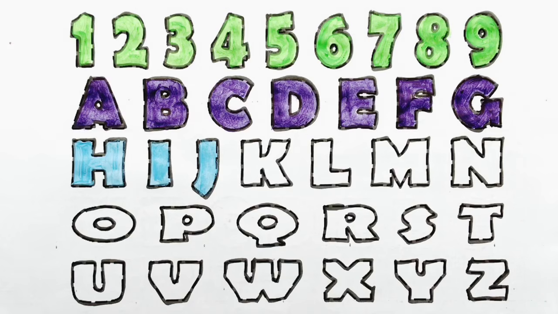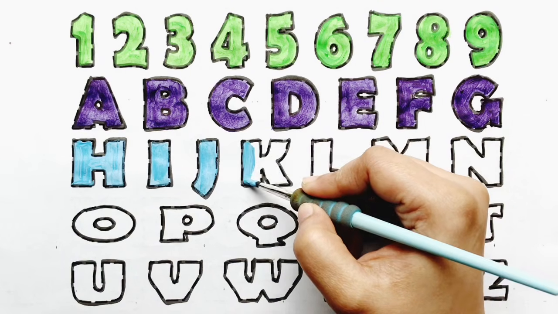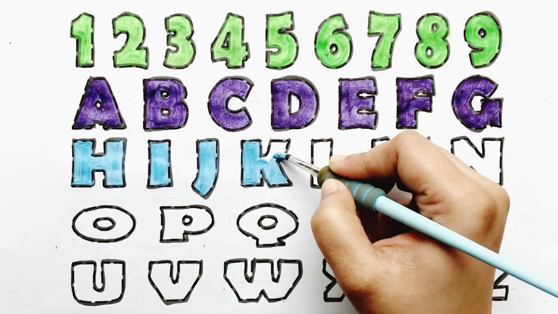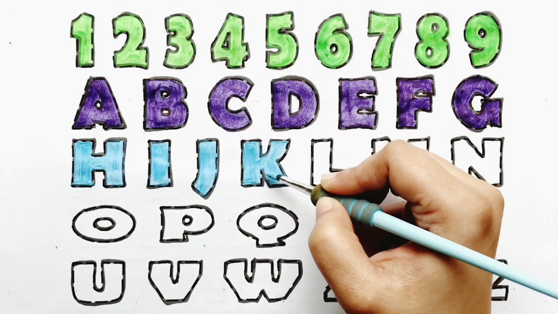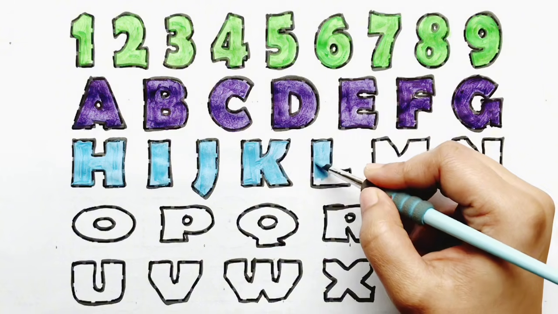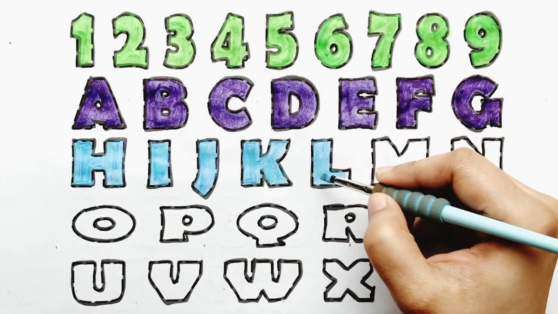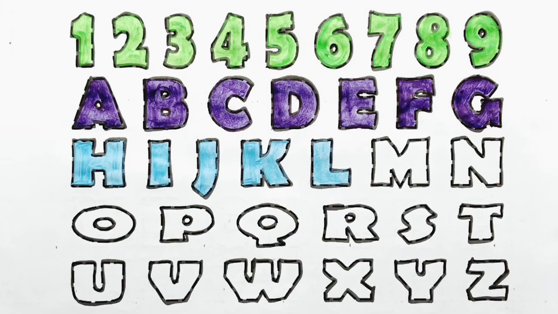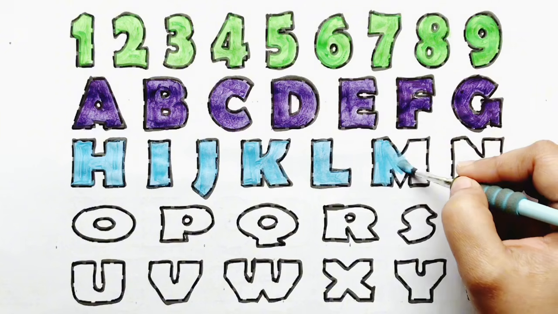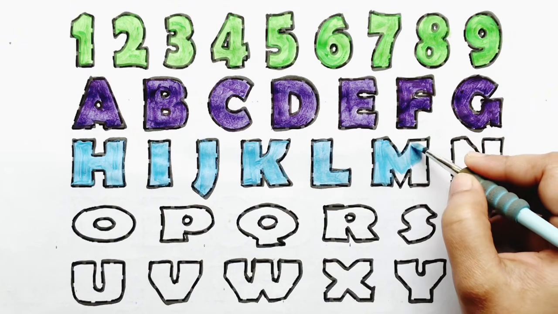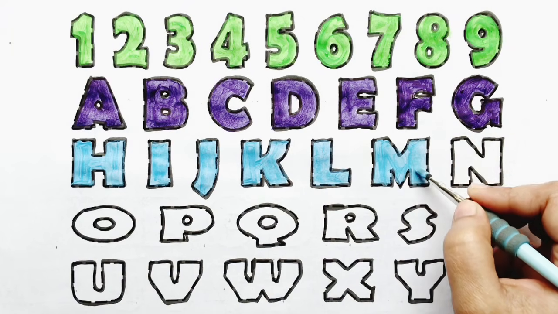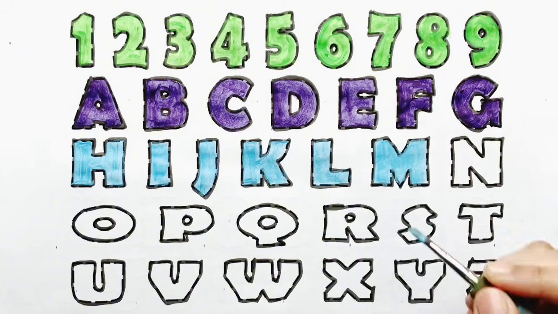Apple, angel, address, K for kite. Answer, April, autumn, ambulance, airplane, arrow, alligator, L for lollipop. Ant, amazing, M for moon. Apple, angel, address, animal, answer, April, autumn, ambulance, airplane, arrow, alligator, ant, amazing art.